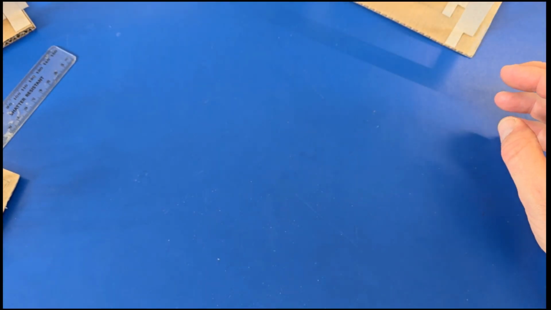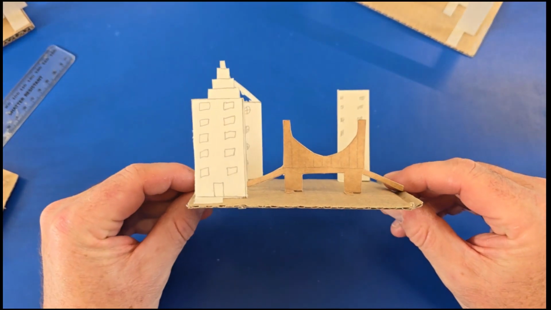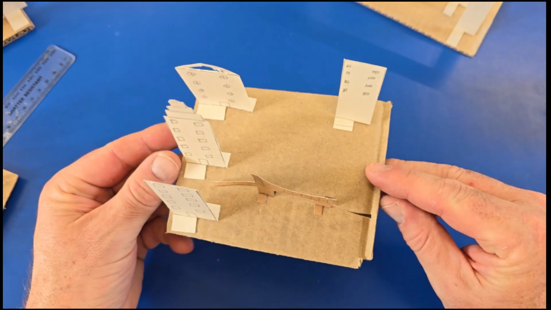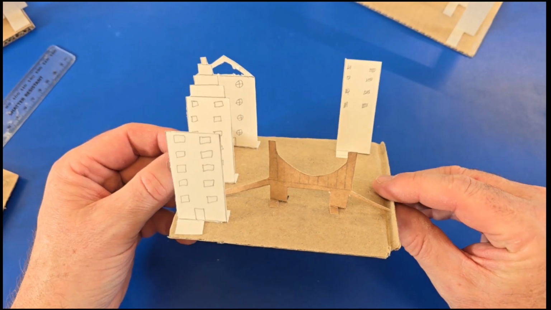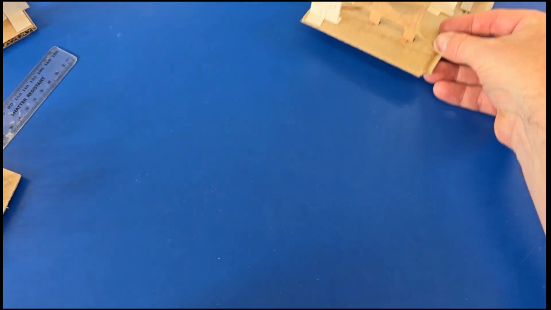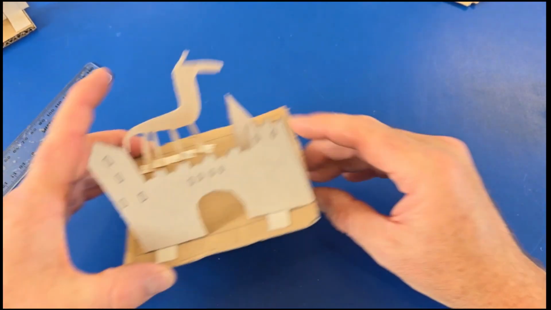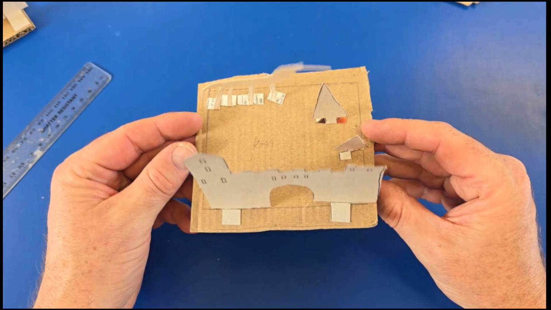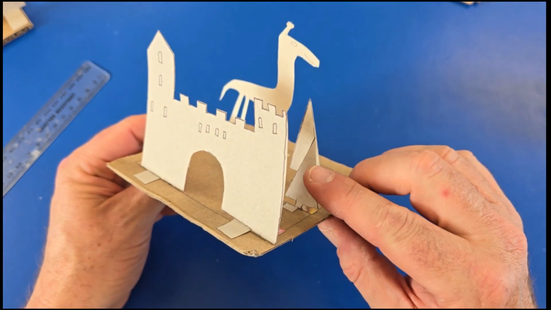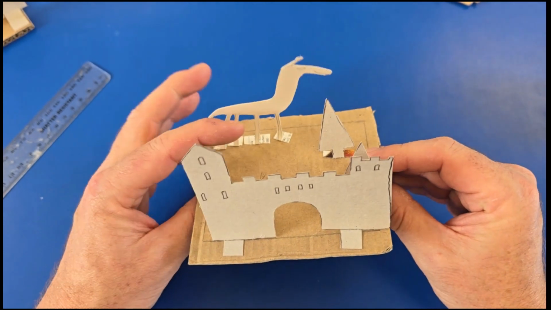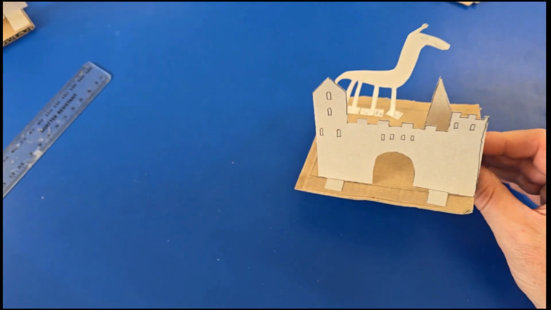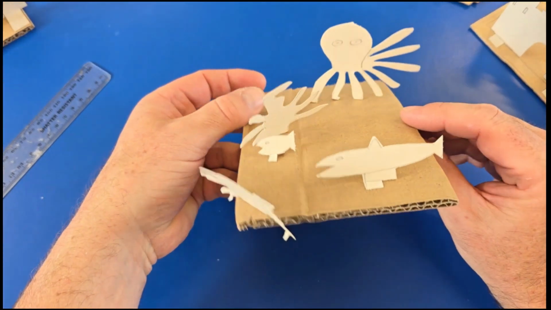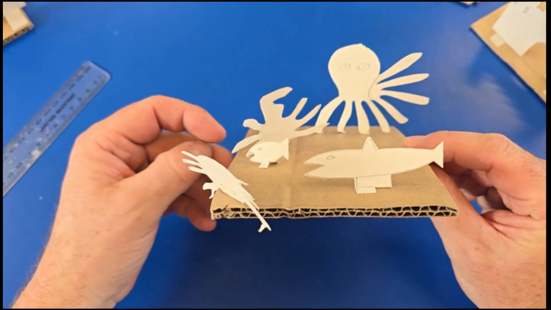You can create really nice cityscapes like this one, with the bridge at the front and a little Empire State Building and some high-rise buildings. Okay, all made with tabs. You can create things like a castle, some trees, which are really simple shapes. My giraffe, which the children were very rude about, there. And finally, my under the sea scene, which again has tabs.